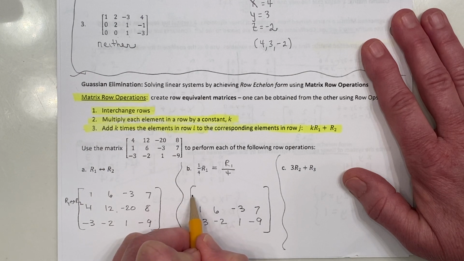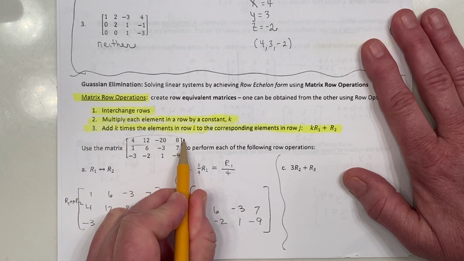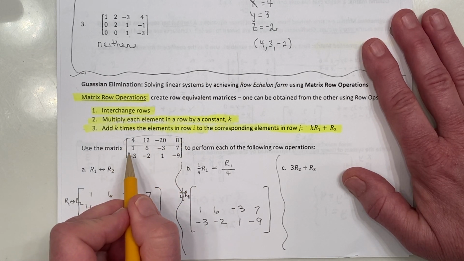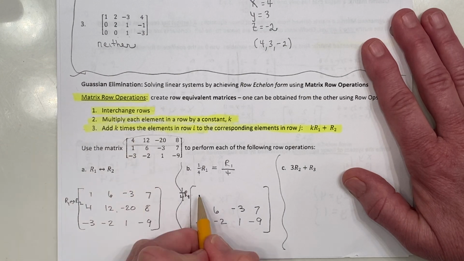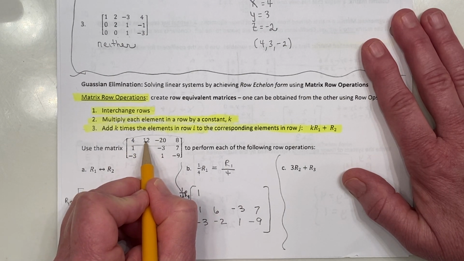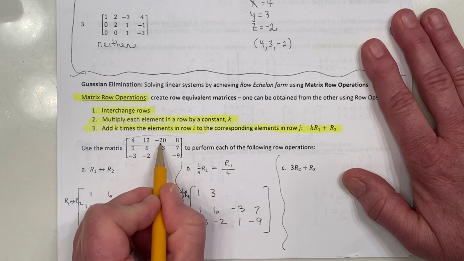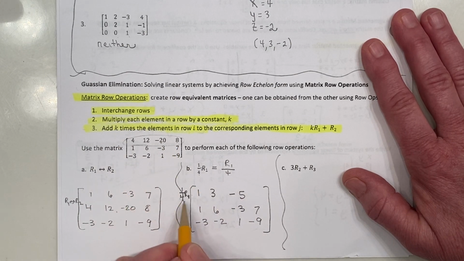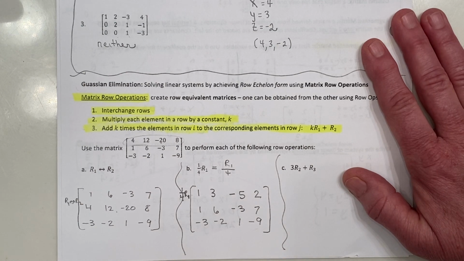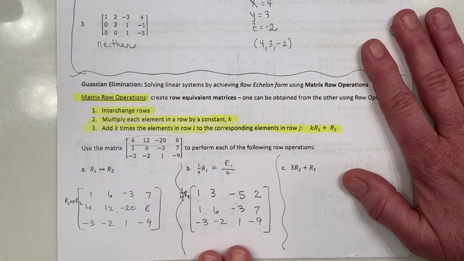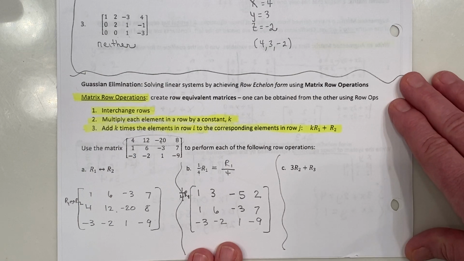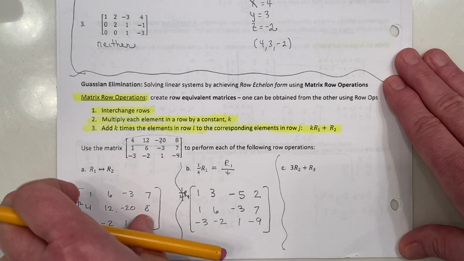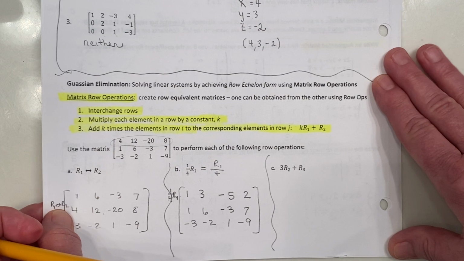Then to the left of row 1, I'm going to put that notation, 1/4 times row 1. It reminds me that I need to take all of these elements and multiply by 1/4, or divide by 4. So 4 divided by 4 is 1. 12 divided by 4 is 3. Negative 20 divided by 4 is negative 5. And 8 divided by 4 is 2. So these are the allowed row operations, things that you can do. Let's look at this last one.